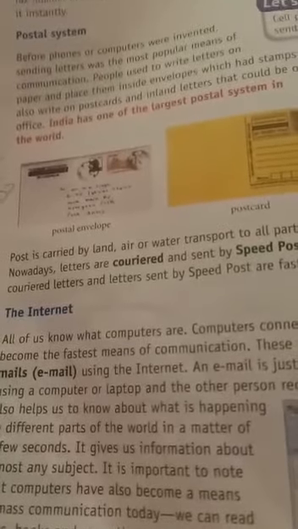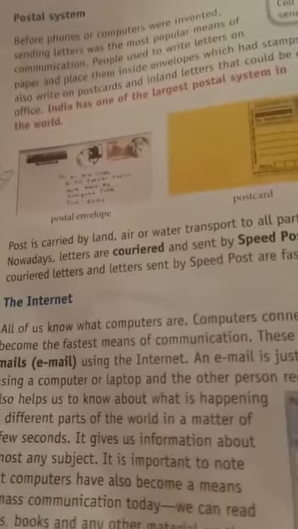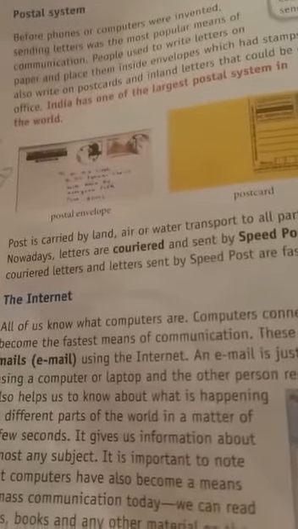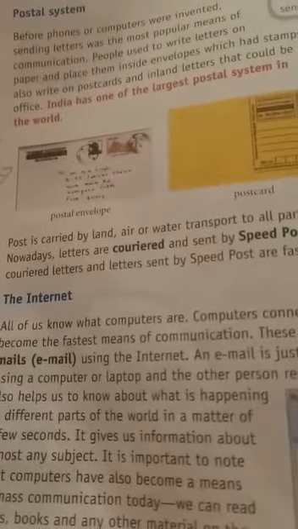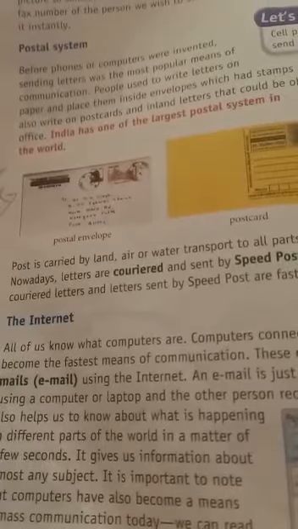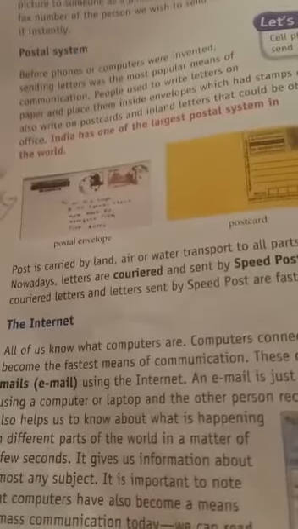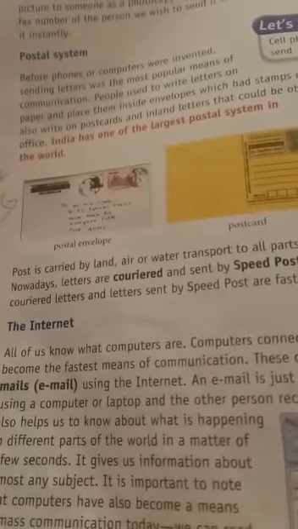Newspaper, radio and television help to communicate with a large number of people at the same time, and the internet or email are now a popular means of communication. I hope you have understood what communication is and how we communicate with each other with the help of technology.